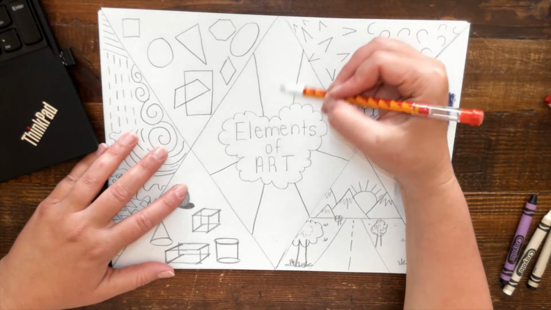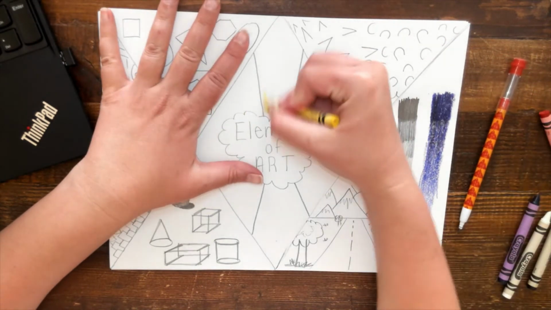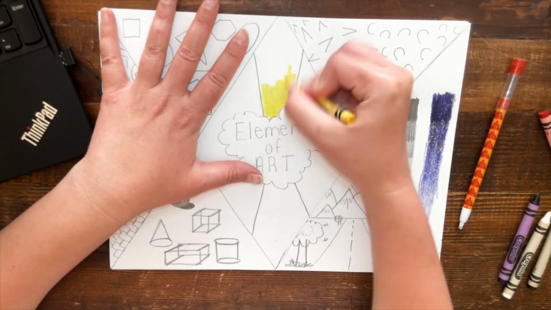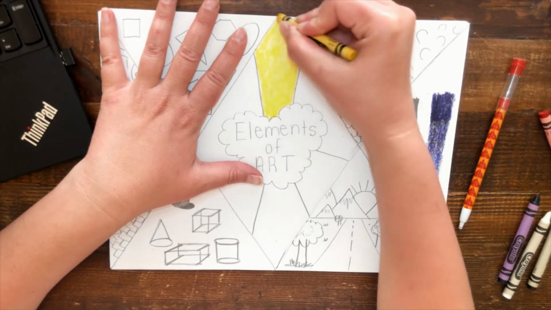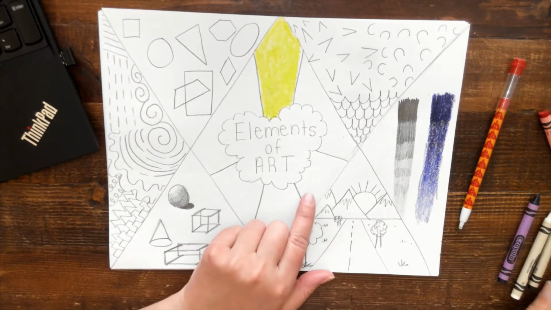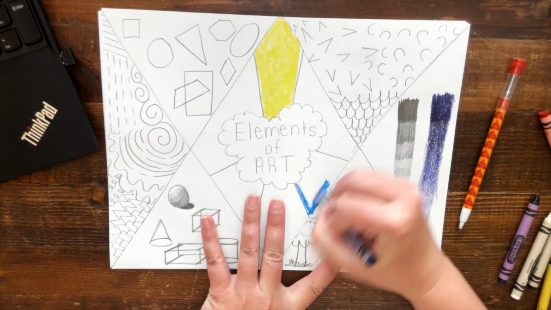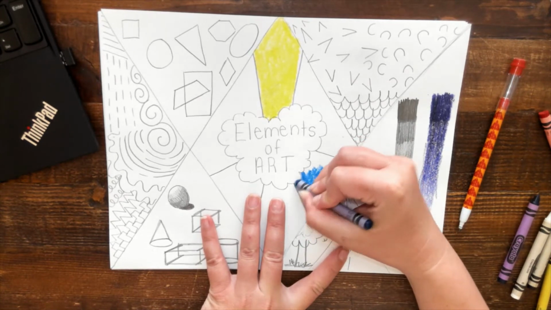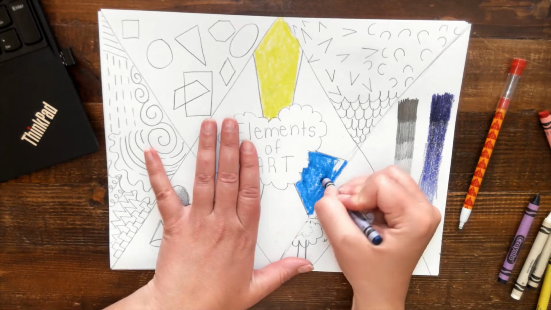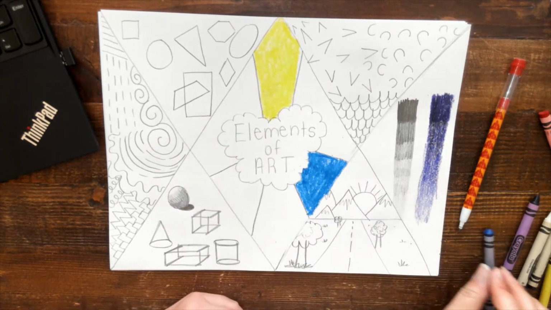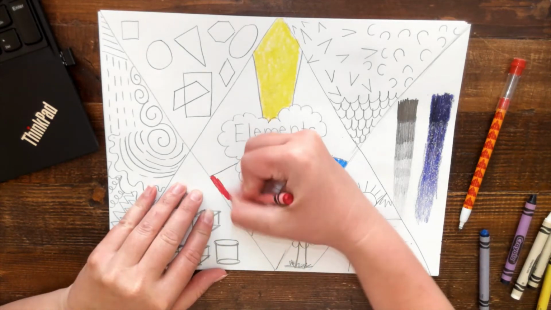Okay, so right here, this is going to be a space for our primary color yellow. Okay, our next space is going to be for our primary blue. Our last primary color on our color wheel is going to be red.